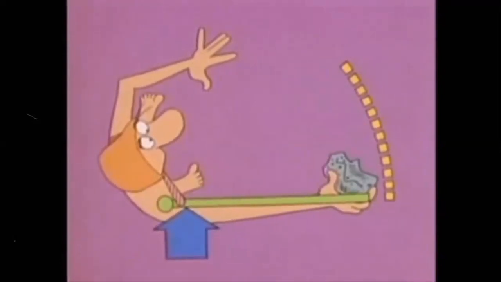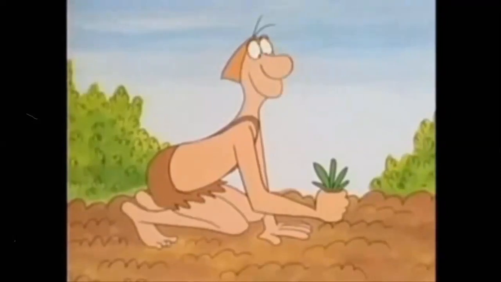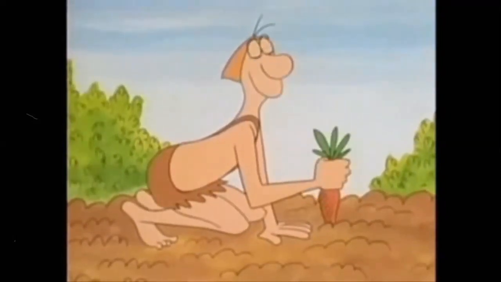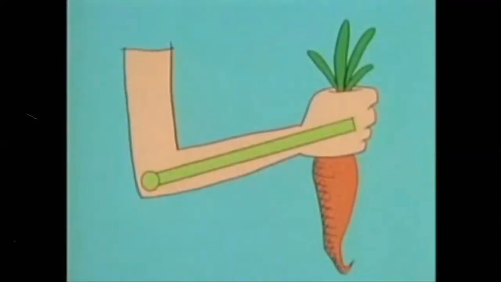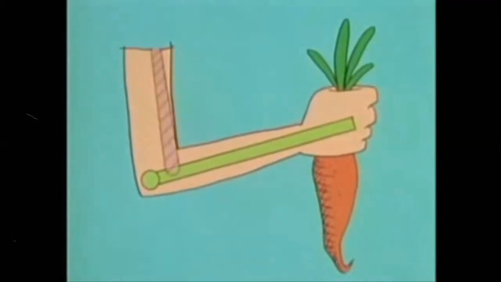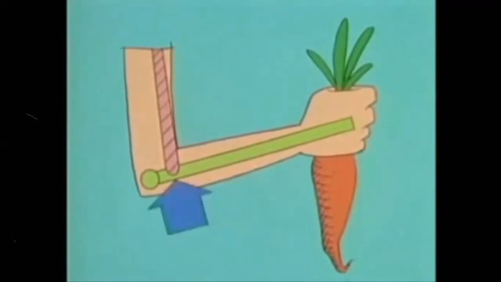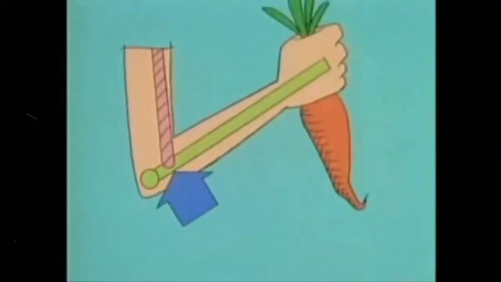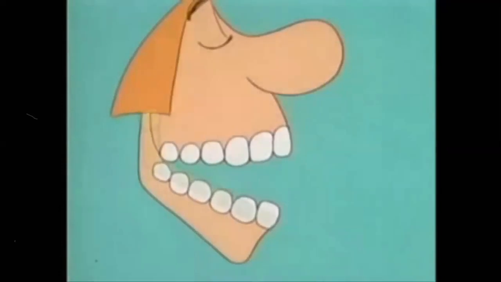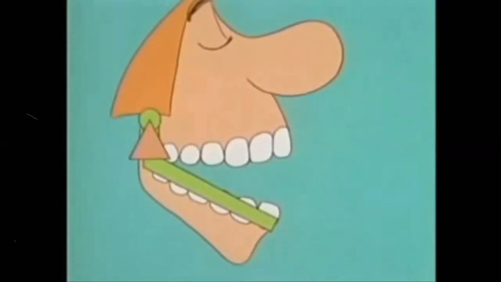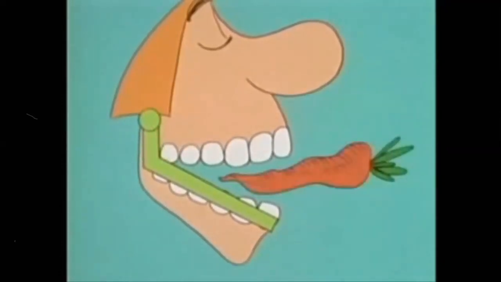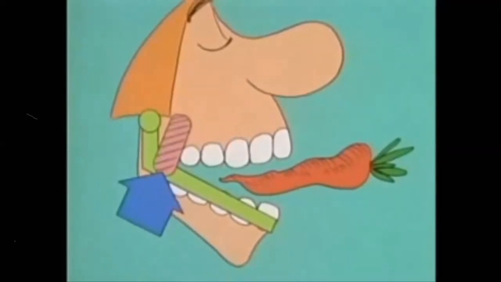You use another of these levers when you lift something this way. Your elbow is the fulcrum. What you have in your hand is the load, and your muscle applies its force here. And when you bite, you're using another. Here's the fulcrum, here's the load, and here's where your muscle applies its force.